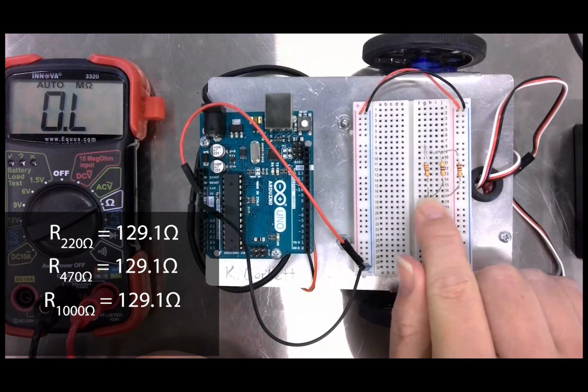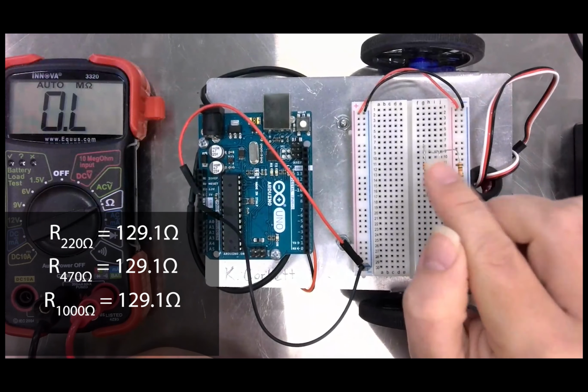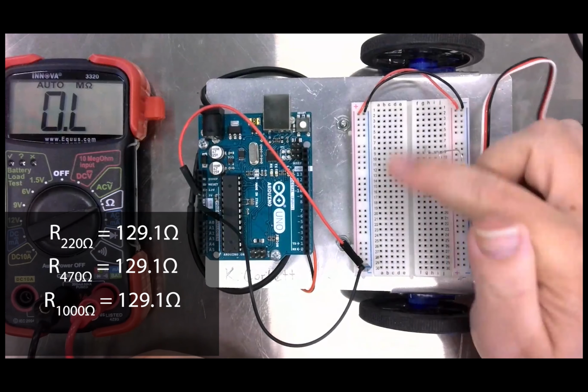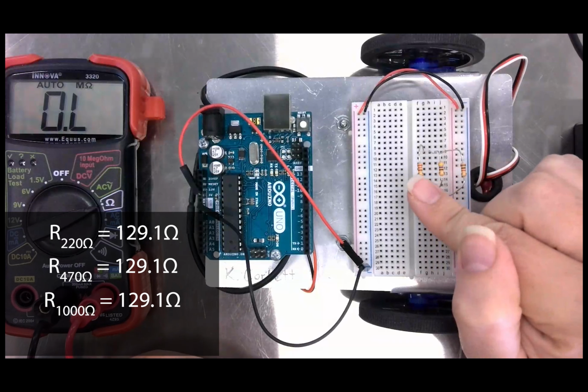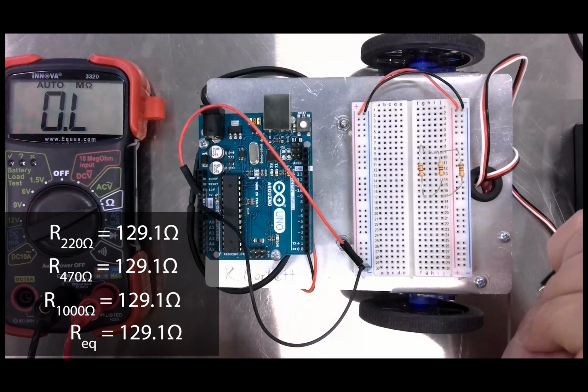It's because they're all completely connected at these nodes, this node up here and this node here. So no matter where I measure this resistor, I'm getting the equivalent resistance value. So the equivalent resistance value of this parallel circuit is 129.1 ohms.